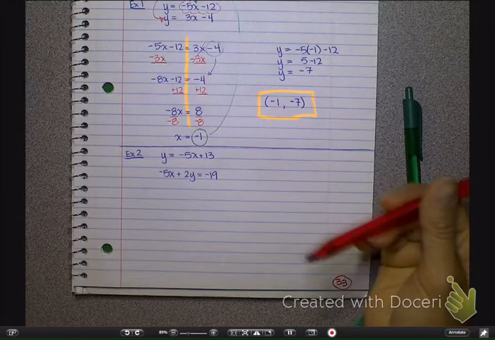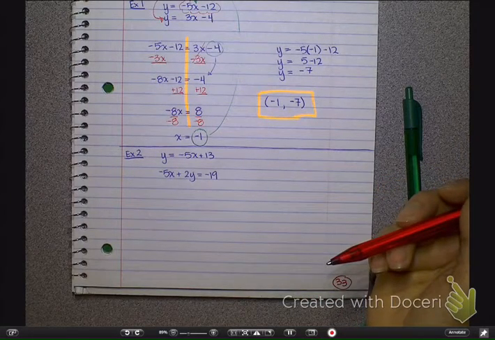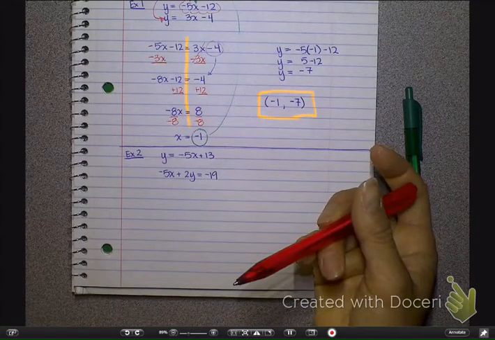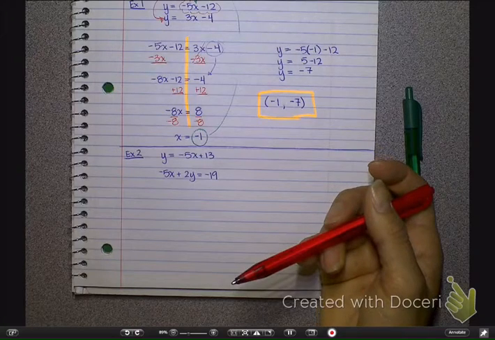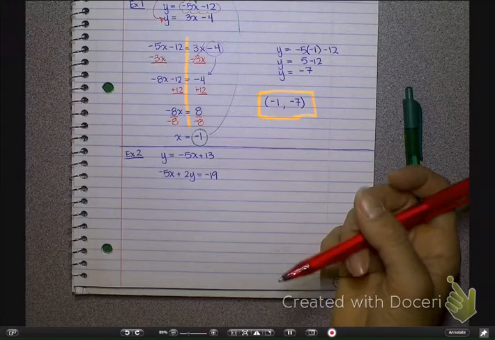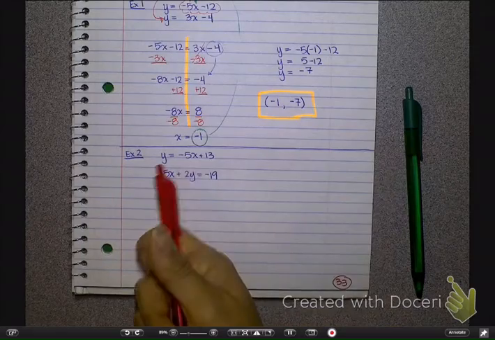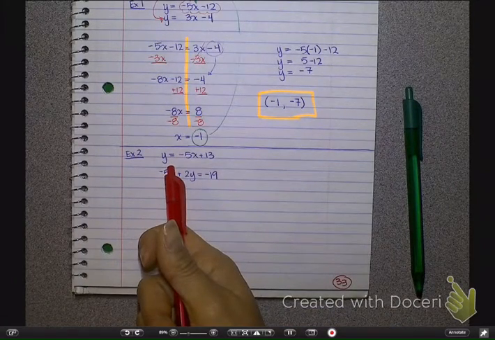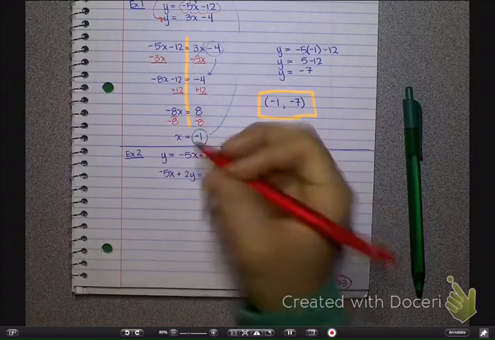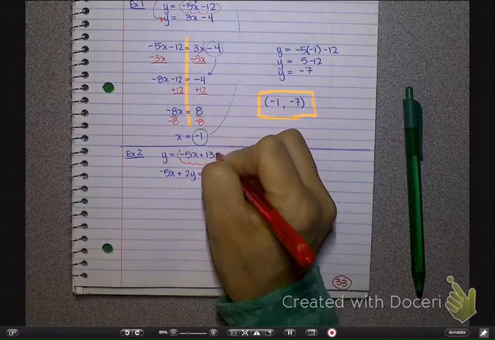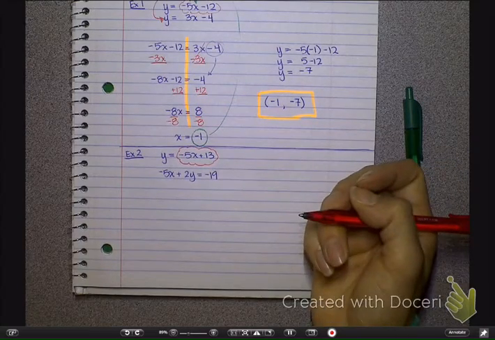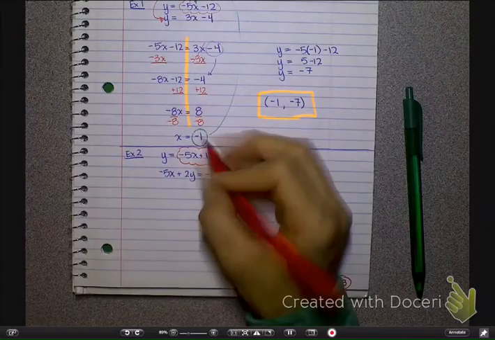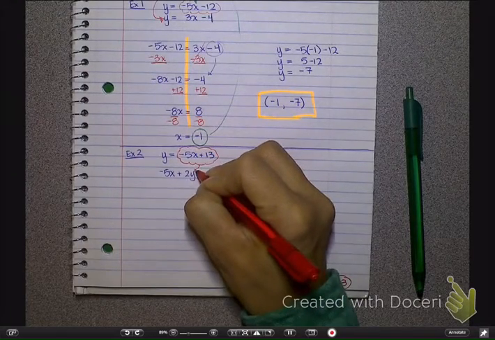Which one? The top or the bottom? Solved for x, like x equals is by itself or y equals is by itself. No, which one is solved for either x or y? The top, this one. It has y equals. The y is by itself, right? Okay, so if this is the one that is solved for y, I'm going to take this and I'm going to plug it in to the spot for y in the other equation. So I'm going to plug this in right here.